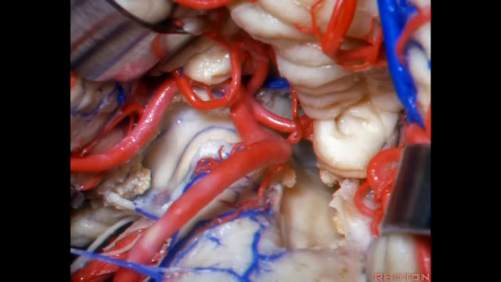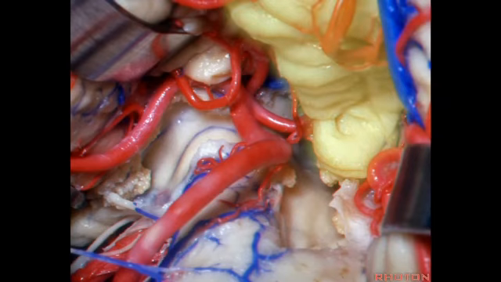So for pathology in the fourth, we use the telovelar approach. It's become common in pediatric neurosurgery for fourth ventricular tumors. The only time I split a vermis today is if the tumor is in the vermis.